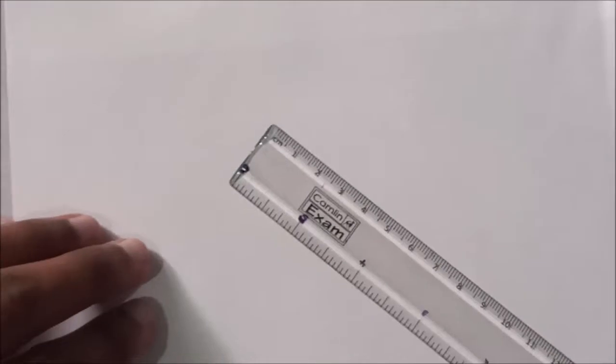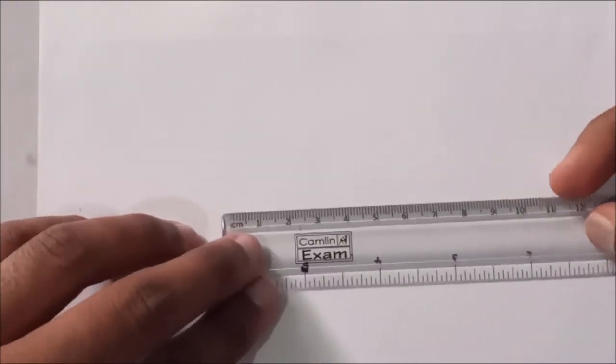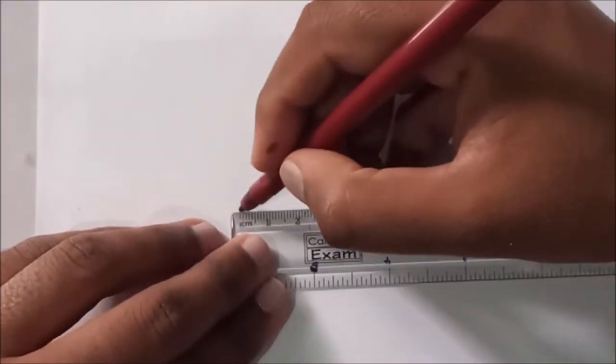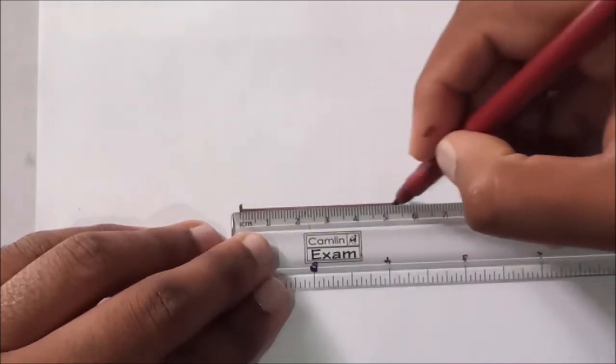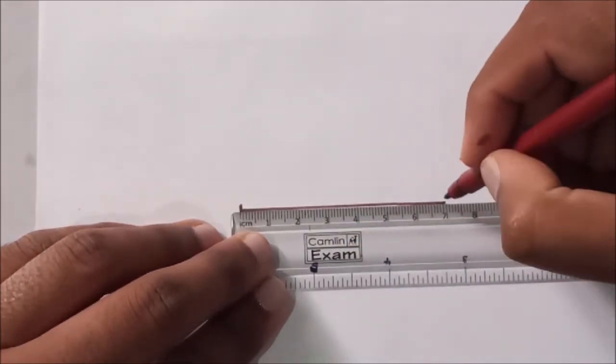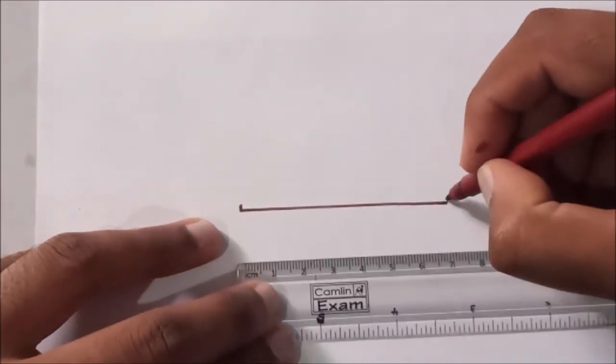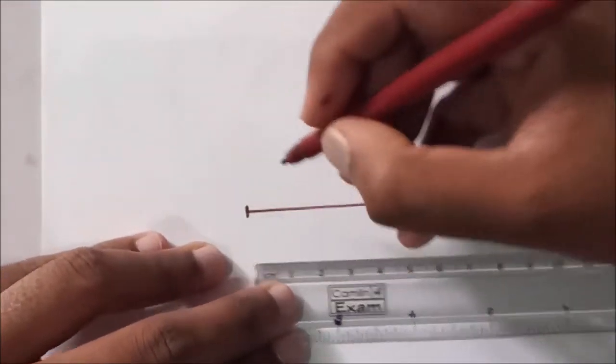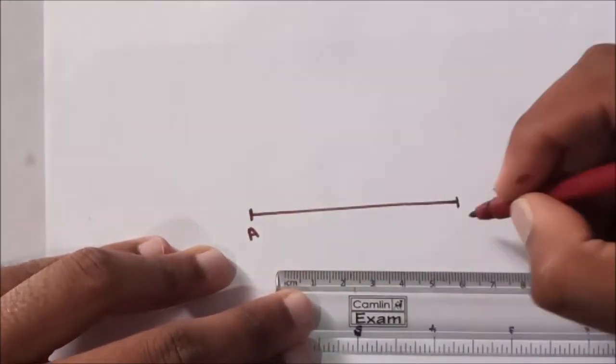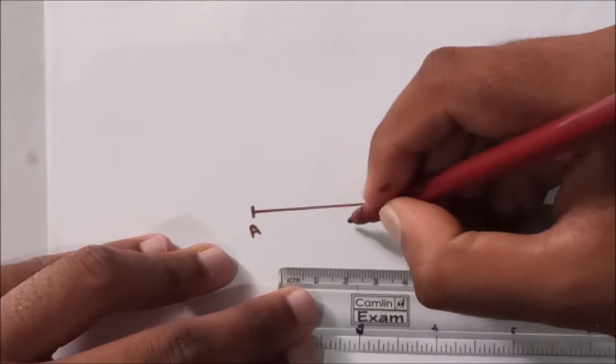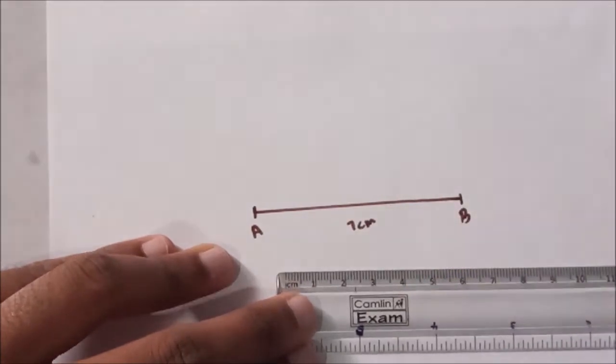First I'll draw a line segment AB of 7 centimeters.